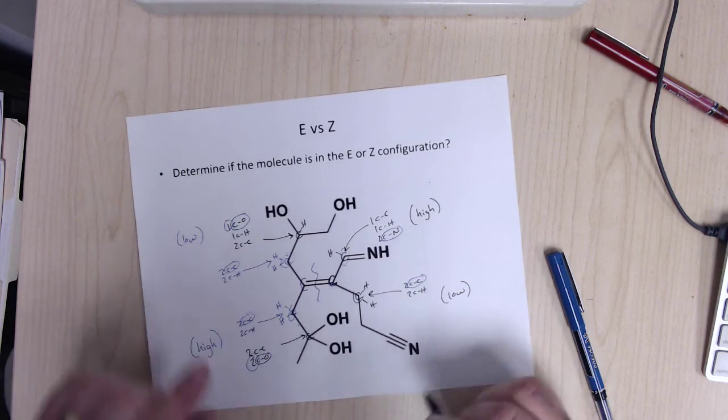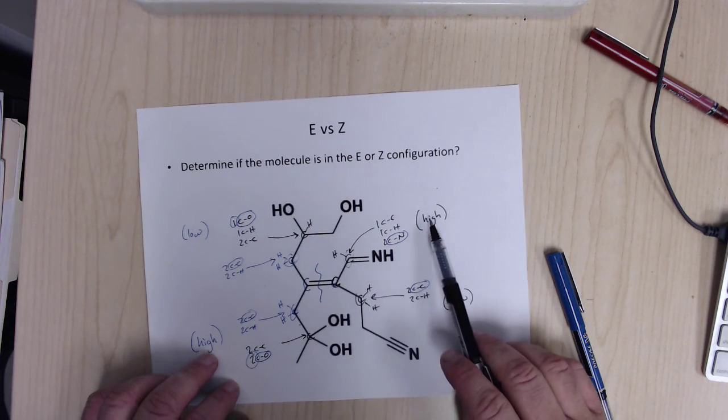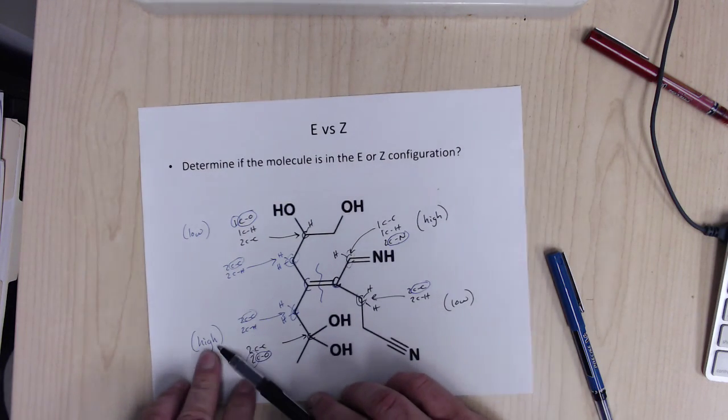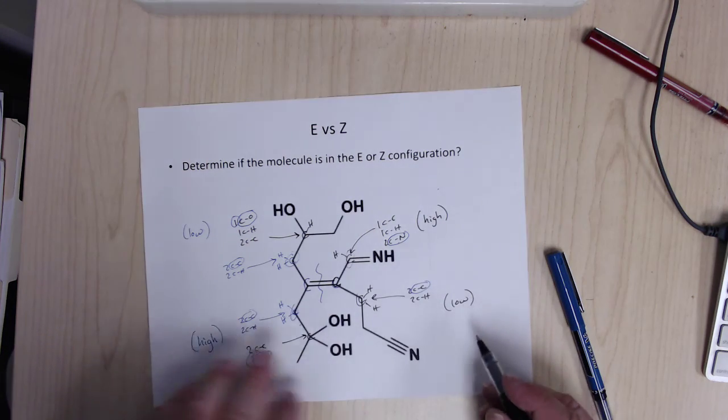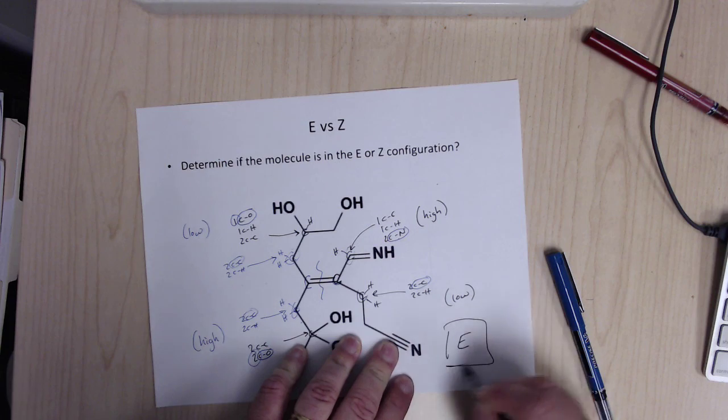And so are the highs on the same side? Nope. We have one down and then up. And since they are not on the same side, this ends up being an E.